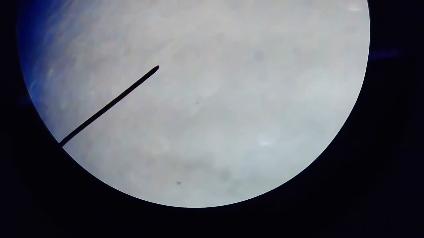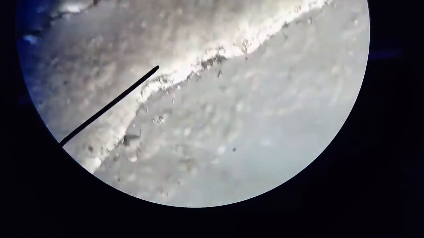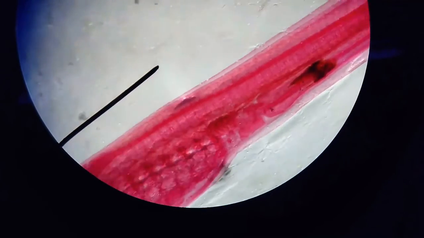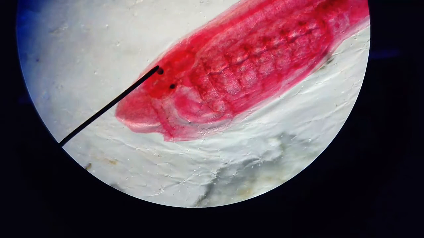And then in contrast to the Amphioxus, try to get it in frame, or the Ammocoetes, I'm sorry. The Ammocoetes, this is the larval form of a sea lamprey.